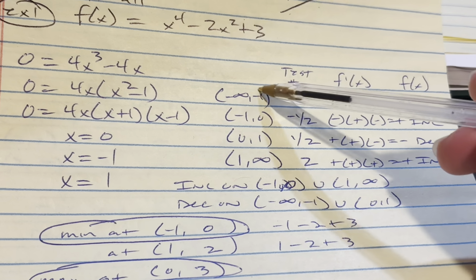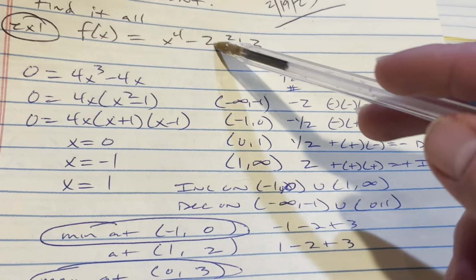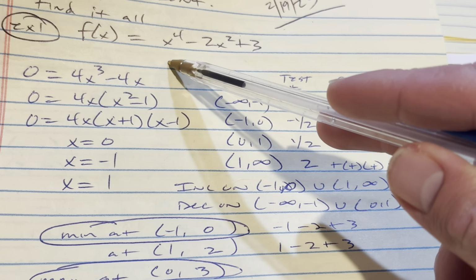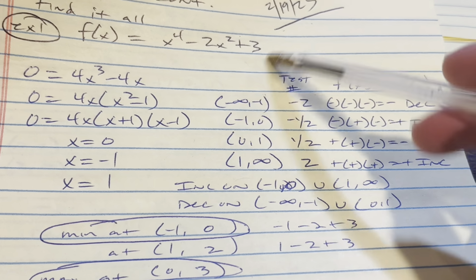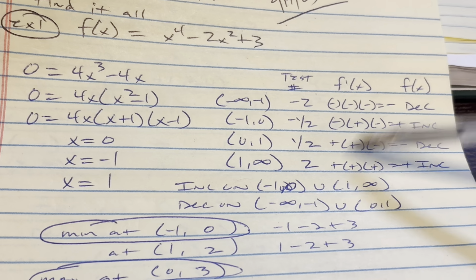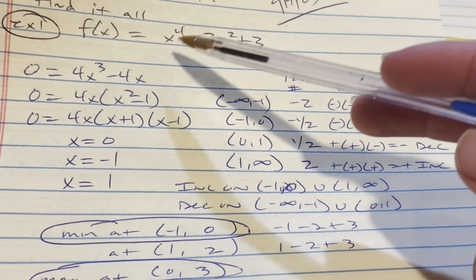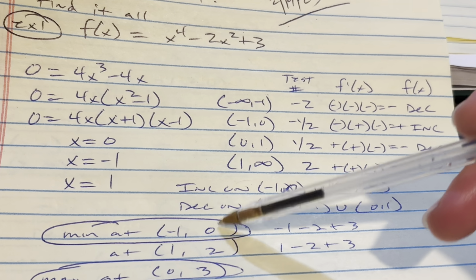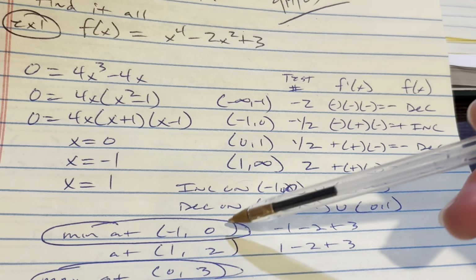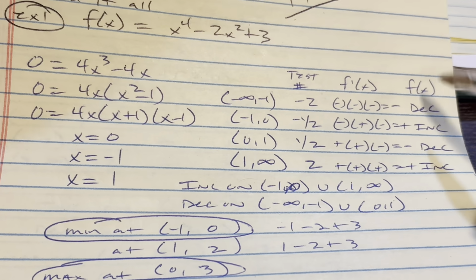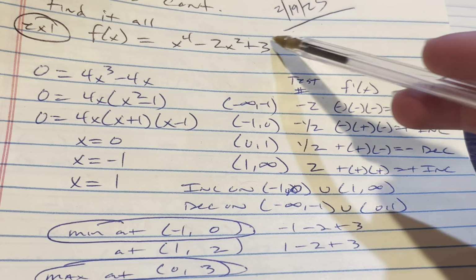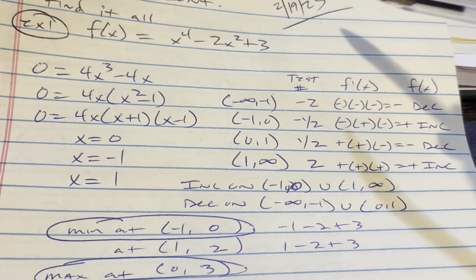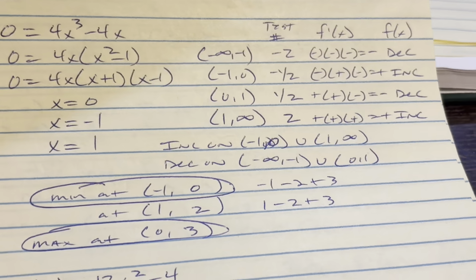So here's the first possible min. I take -1 and plug it in. I get 1 minus 2 plus 3, which is 2. And then the other possible min is at 1. This time I get 1 minus 2 plus 3, and that's 2. Well, both mins are equal, so those are the actual local mins. And what's the local max? Plug 0 in, and that's an obvious 3. You have a local max at (0, 3). All right, that's everything we get from the first derivative.